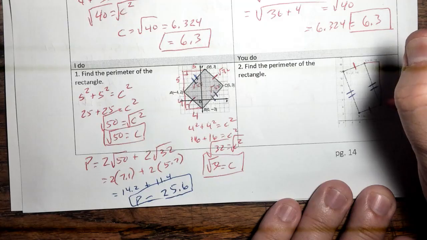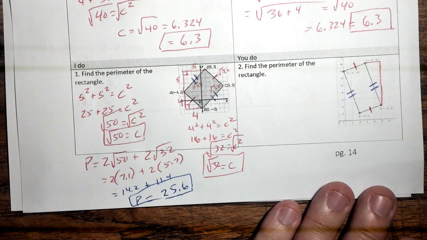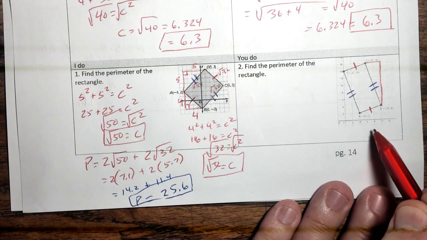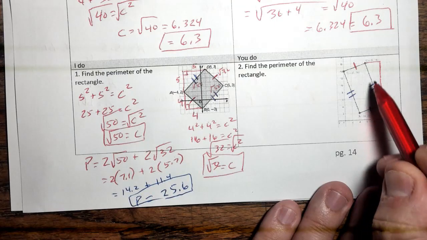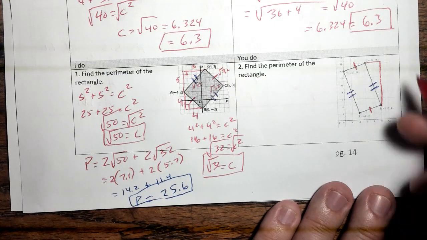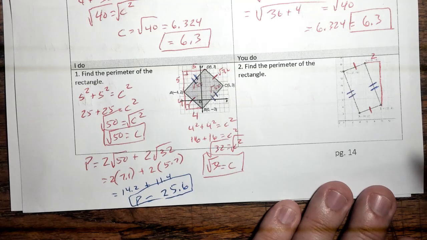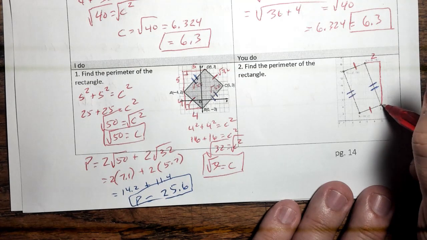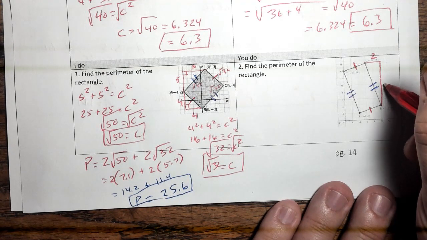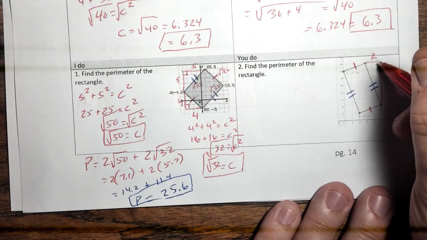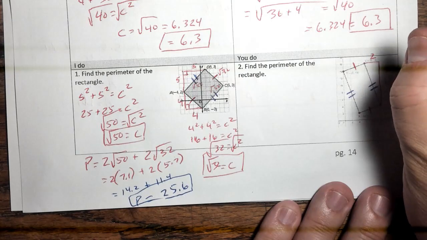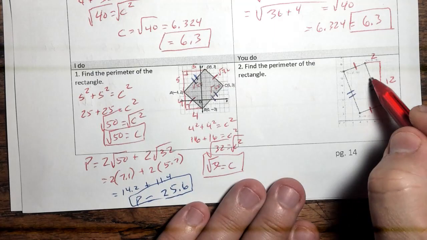That's why you need a straight edge. Okay. If we count, now these are worth, let's see, so from here 1, 2. So this is 2. And then up here 2, 4, 6, 8, 10, 12, because these are worth 2 on the side, so it's 12.